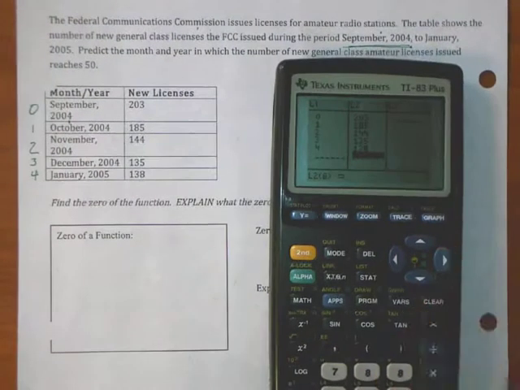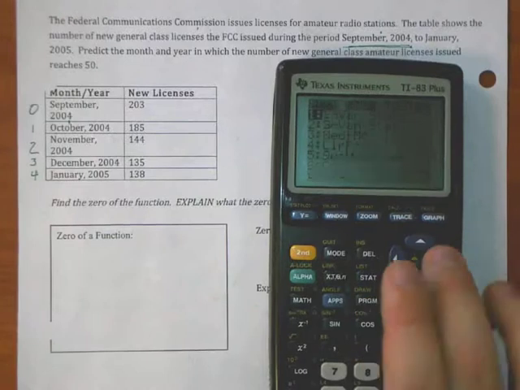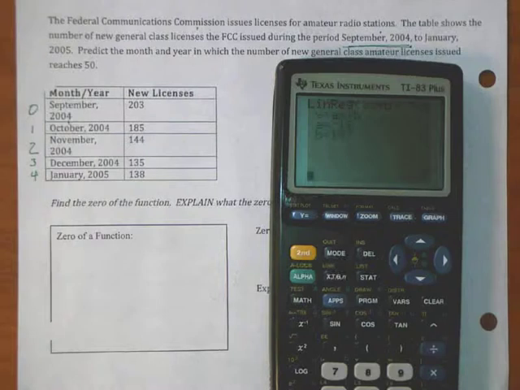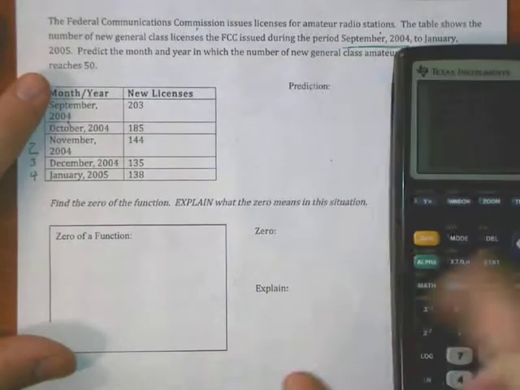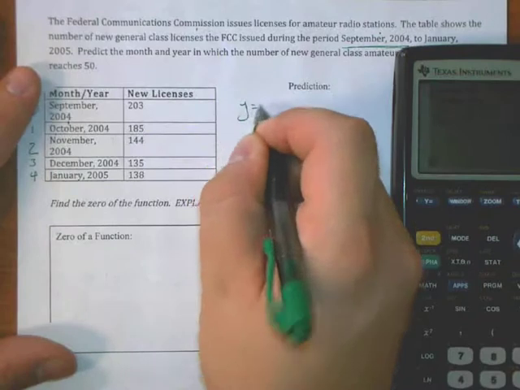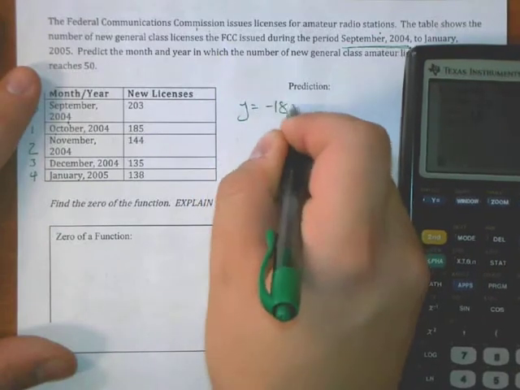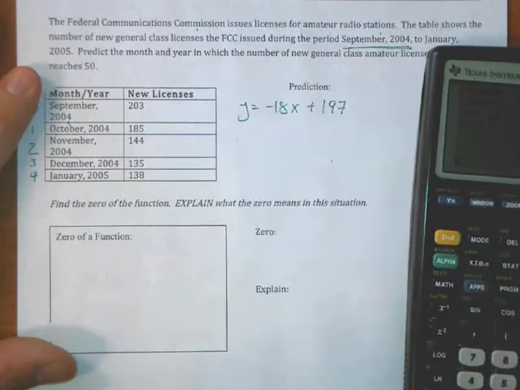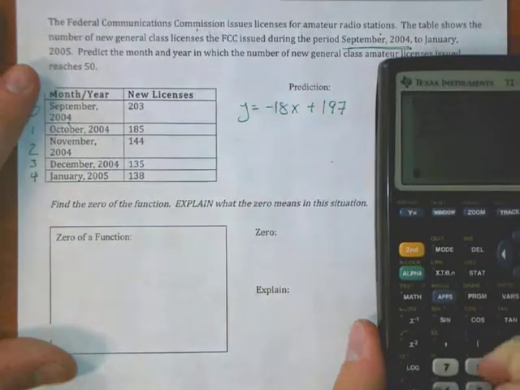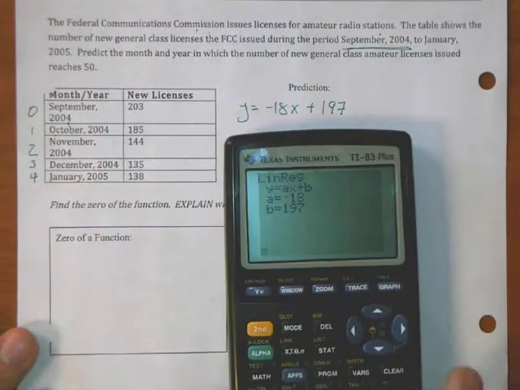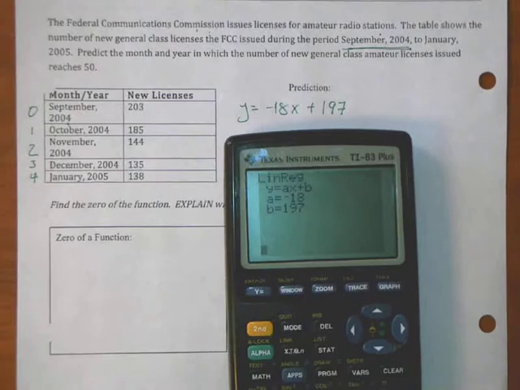Okay. Let's go stat, calculate, linear regression. And we have an equation: y equals negative 18x plus 197. That would be an equation of the best fit line. Again, I got that from my linear regression.